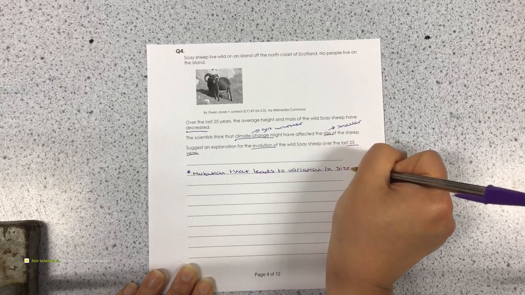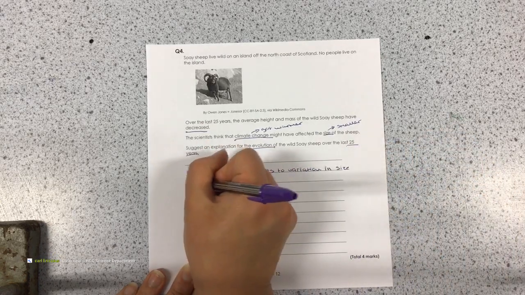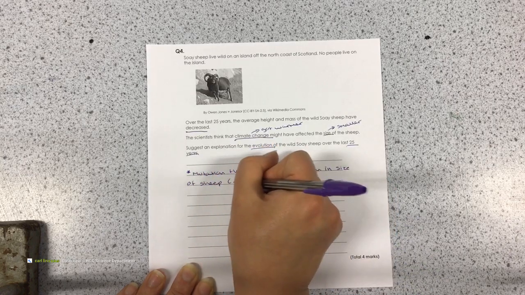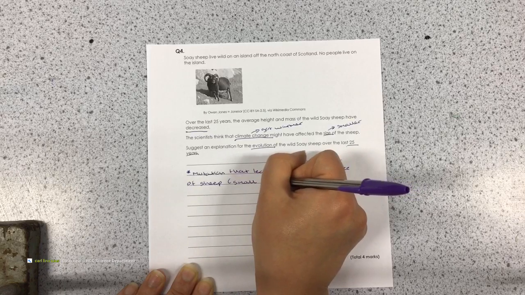Apologies about the focus, hopefully it's better now. So there's a mutation that leads to the variation in size of the sheep. I would link it to the context, so I would say that some are small and some are big.